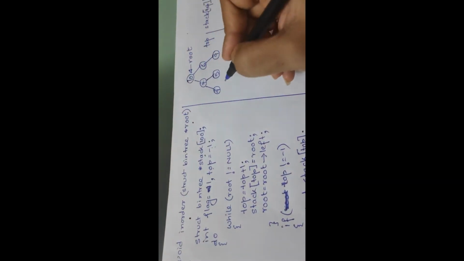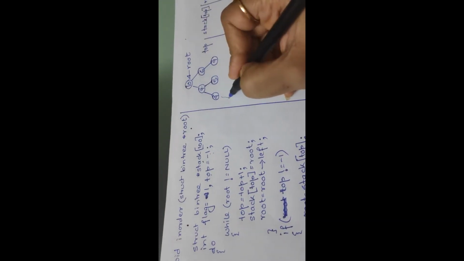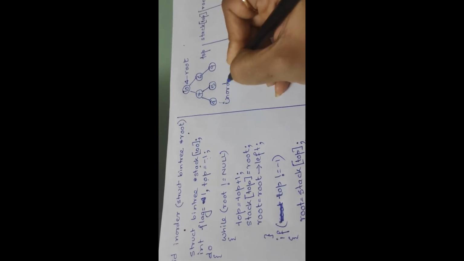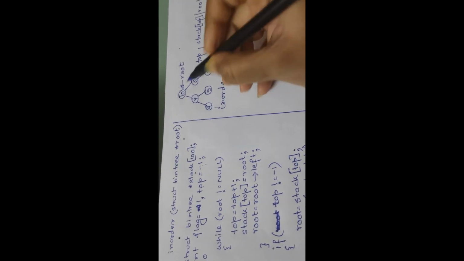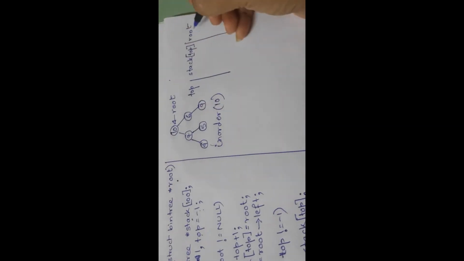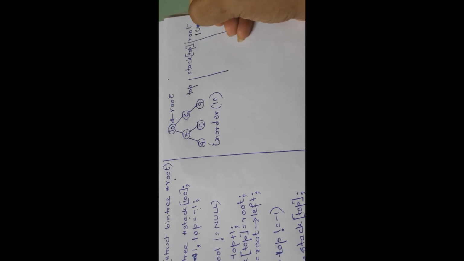So when we are calling the algorithm, we will call it with the root of the tree, node 10. So at this moment, 10 is the root of the tree.